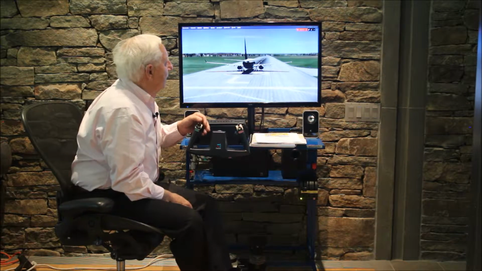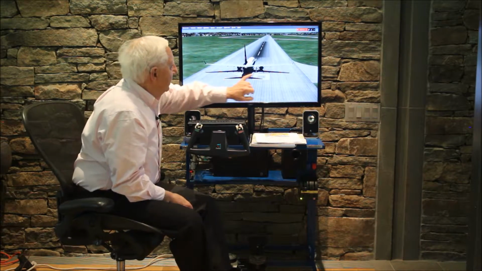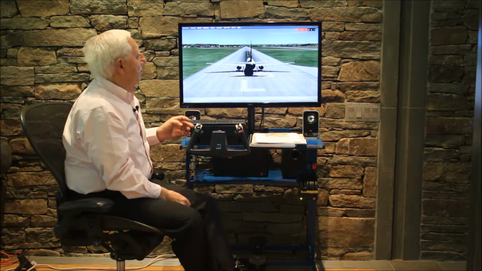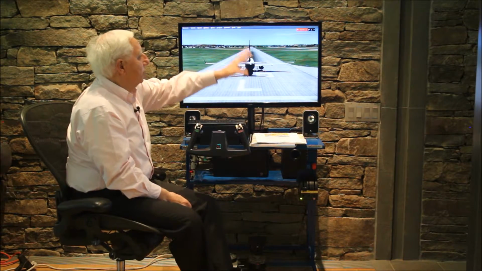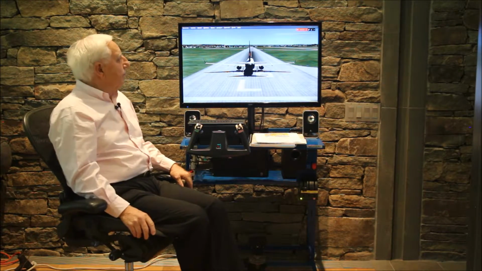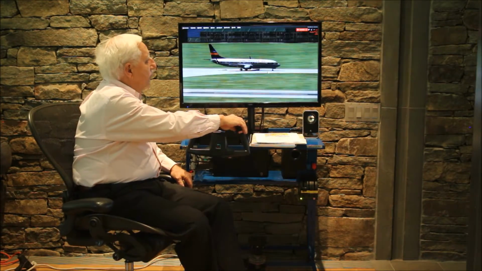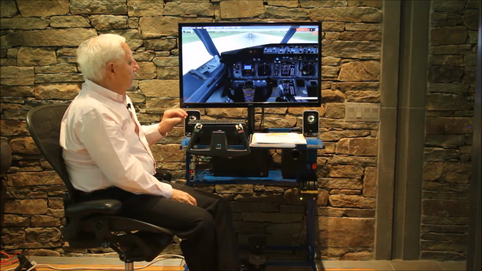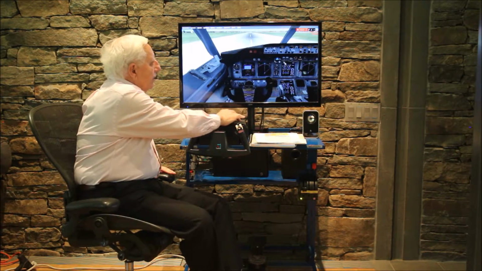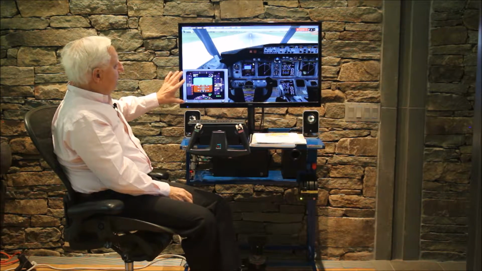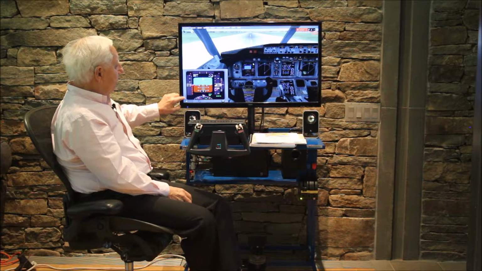We happen to be on runway 36, which is telling us that our heading is 360 degrees, so we're basically facing due north. This plane has what's called a glass cockpit, and in some of the planes you can click on the display and it will bring up a second display.